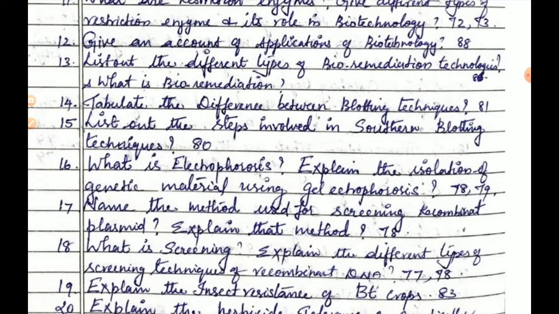And the different methods used in screening are: first point, blue-white colony selection method. Second point, antibiotic resistant marker. Third method is replica plating technique. First, blue-white colony selection method. It is a powerful method used for screening. In this method, the reporter gene LacZ is used. LacZ encodes beta-galactosidase and contains several recognition sites.